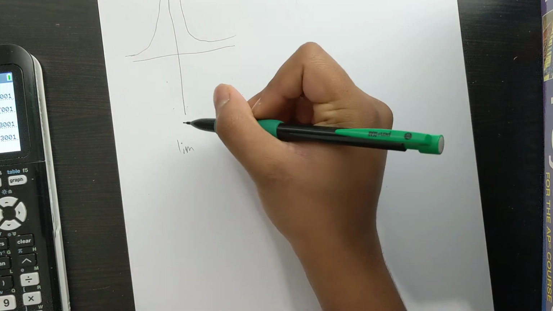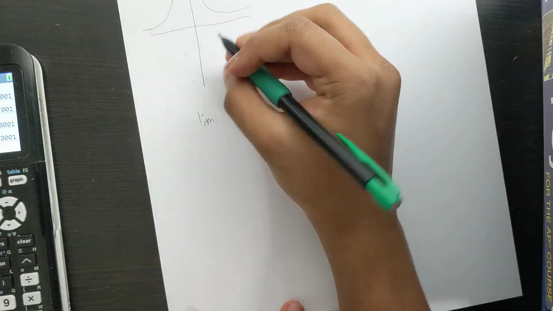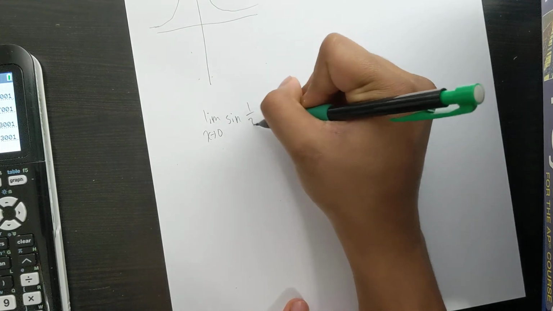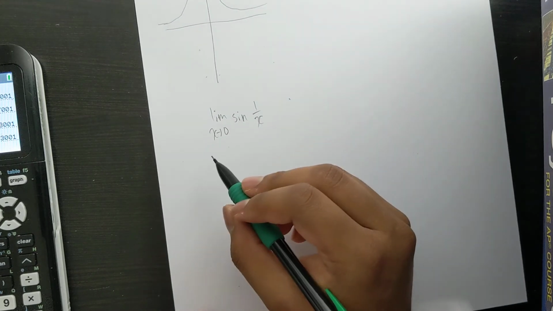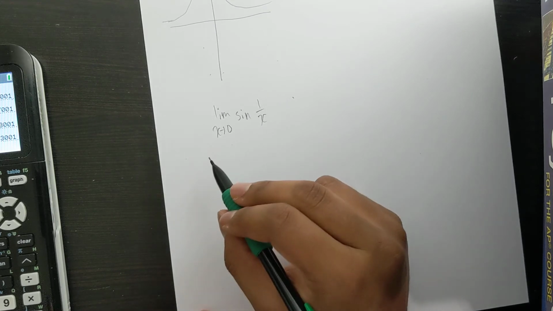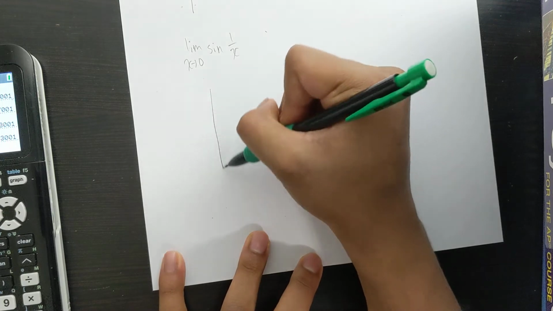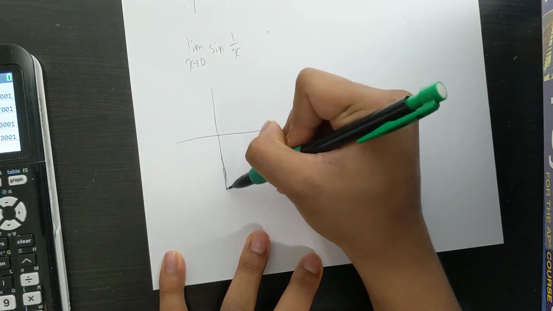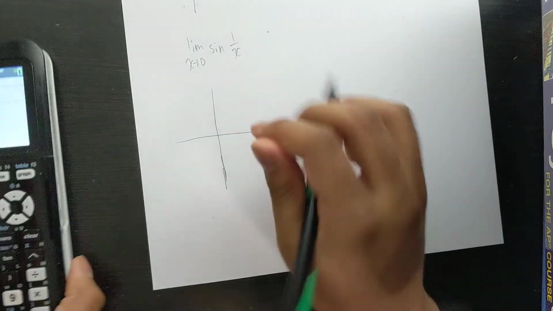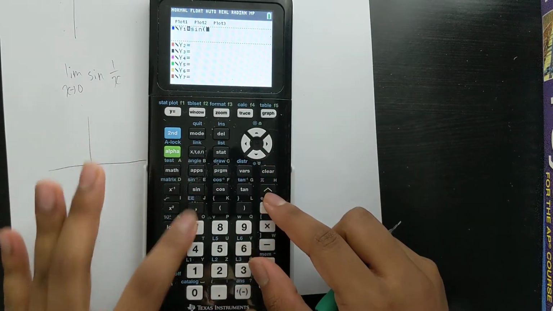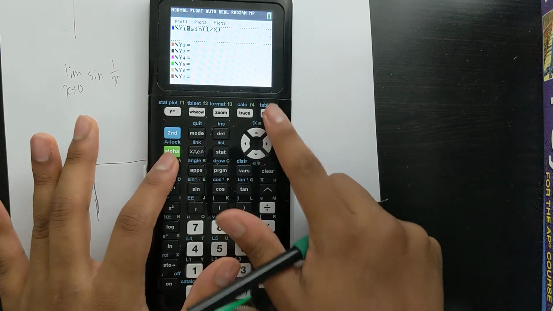That's the last thing for this topic. The limit as x approaches 0 of sine 1 over x. For this one, it's pretty simple as well. For the graph, I kind of want to type in the graph here because it's going to be hard to graph this one. So I'll do sine 1 over x.